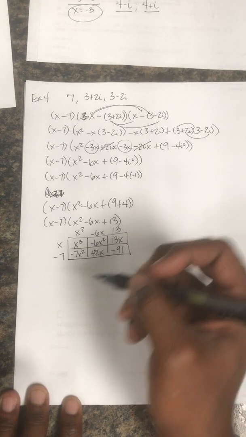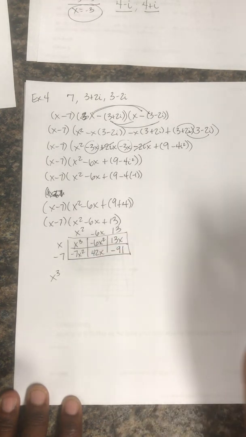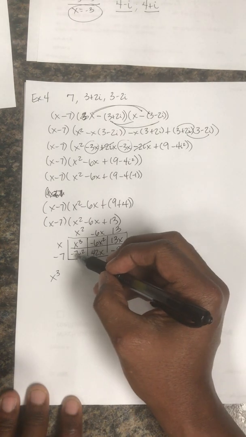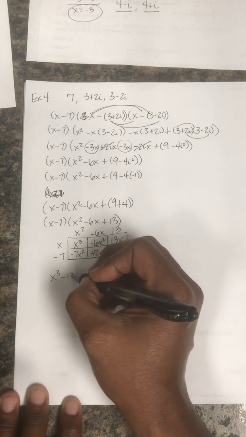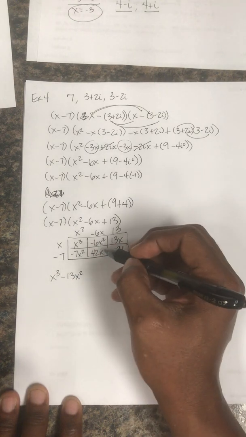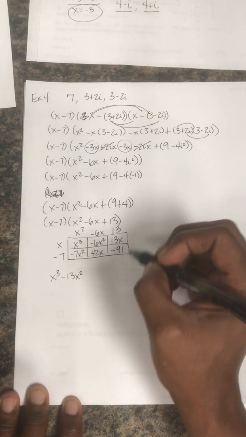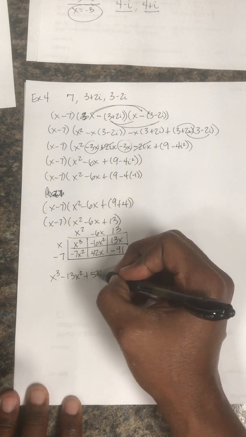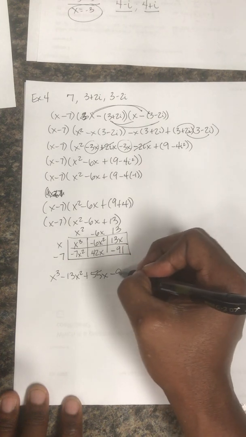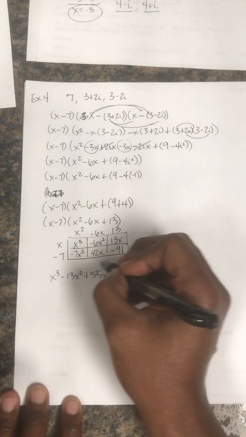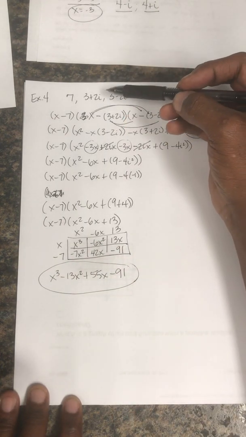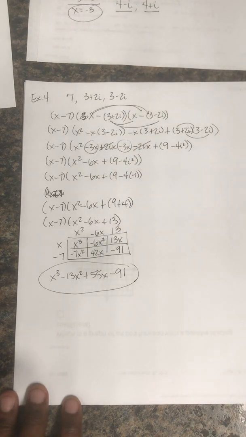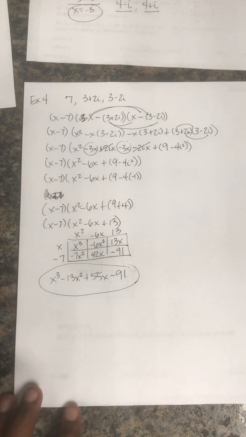Okay? So x to the third doesn't have any like terms with it, so we're just going to write x to the third. We have negative 7x squared and negative 6x squared, which give us negative 13x squared. Positive 42x and positive 13x give us positive 55x. And then negative 91 doesn't have any like terms. So now we have successfully gone from 3 roots back to the original polynomial that they are roots or solutions of.